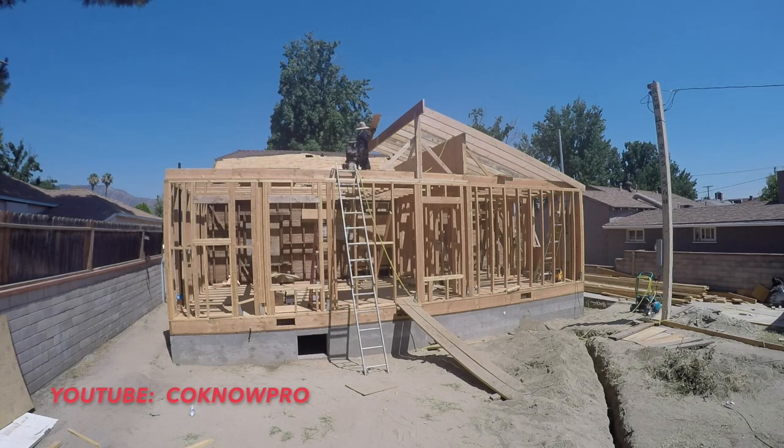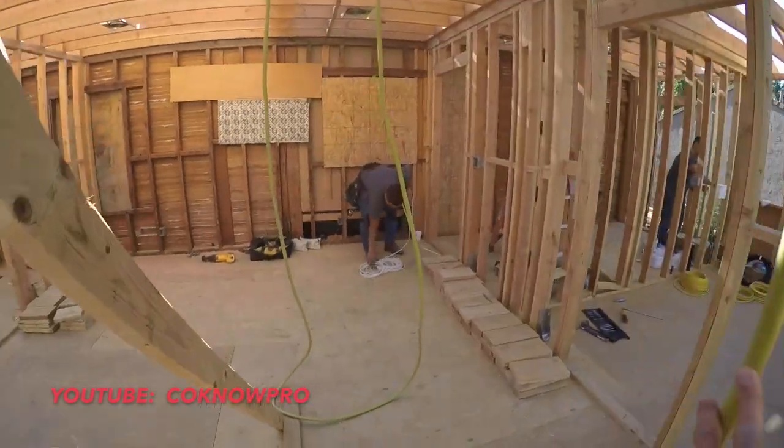Please enjoy the rest of the video. It's just going to be us finishing off this framing. We're going to be finishing off all the rest of the roof rafters and a little walkthrough on the video, so please enjoy.